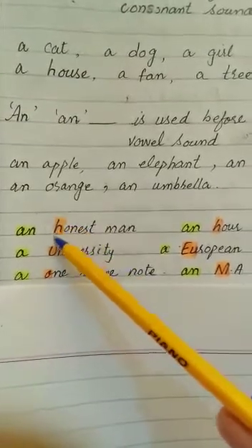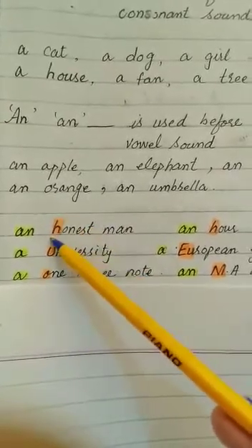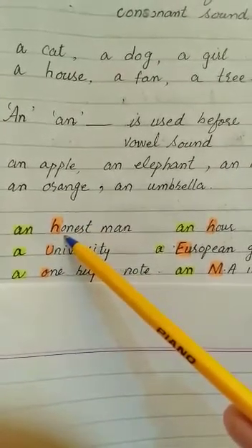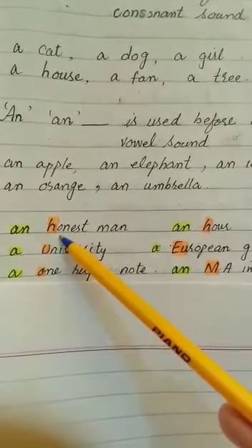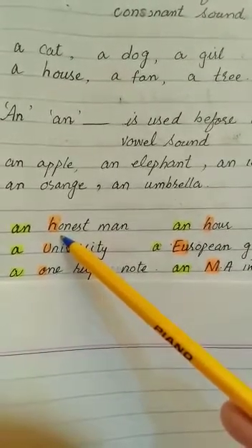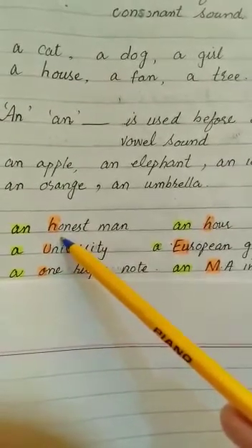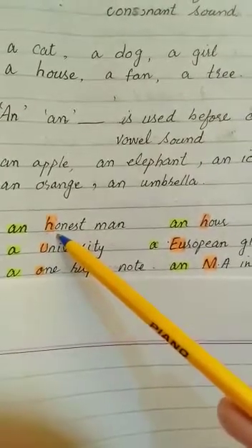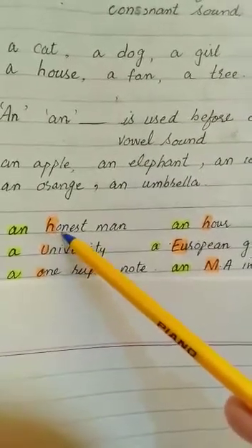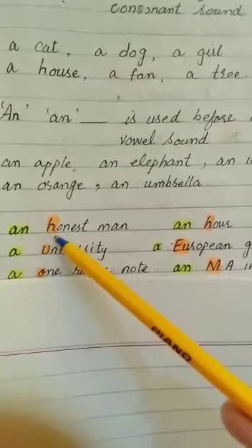But in this word honest, this H is silent. After this H, we have the alphabet O, and O is producing here the sound of a vowel. That's why this word is pronounced 'onest', not 'honest'. H is silent and it is producing the sound of a vowel, so I have put here an honest man.